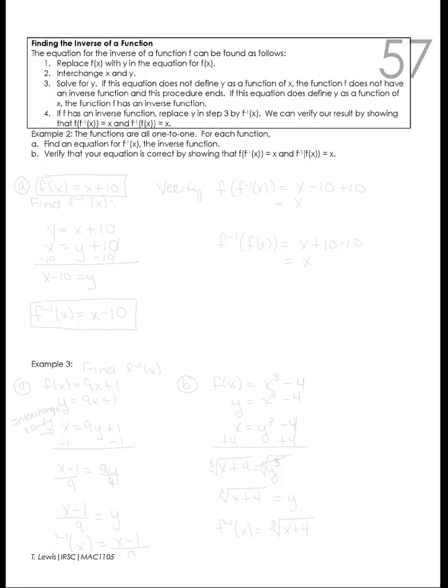So, for example 2, it says the functions are all one-to-one, and we'll need to explain what it means by one-to-one, and I'll put a definition up there. For each function, find an equation for f inverse of x, the inverse function. So, how to do that? Let's say example A. We have f of x is equal to x plus 10, and we want to find its inverse.